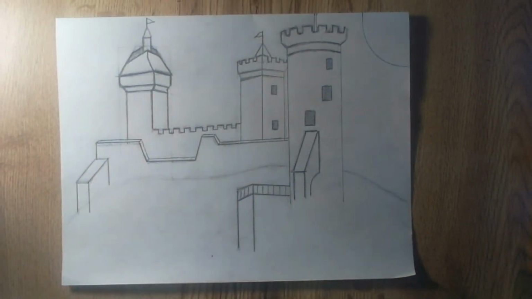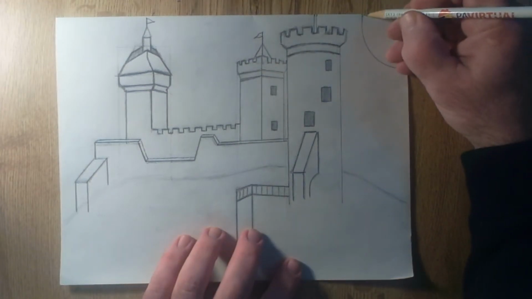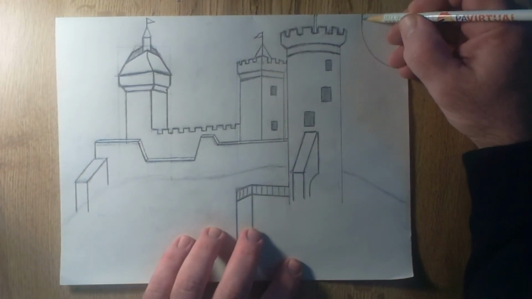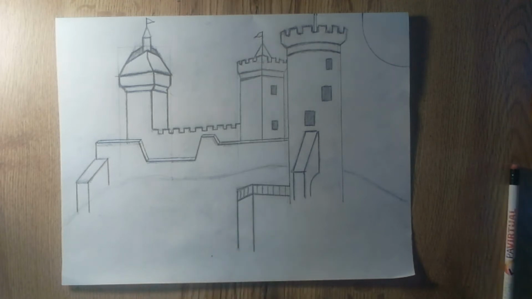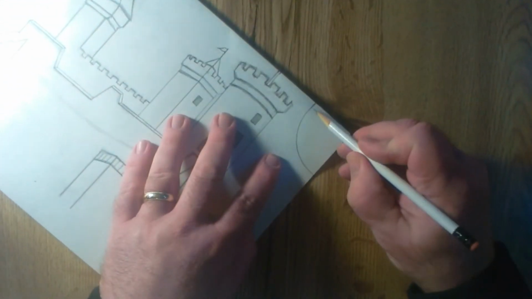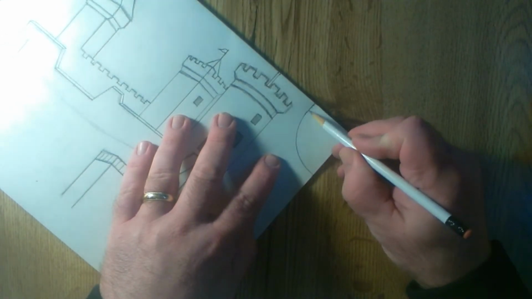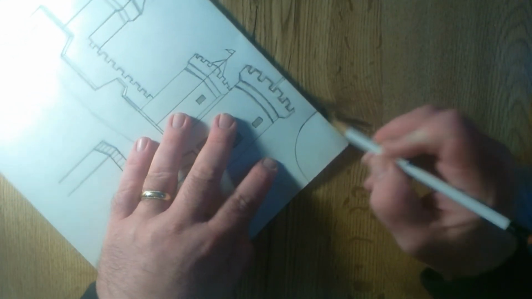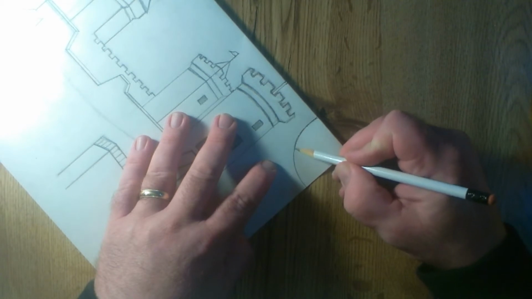All right? That's our light source. If you have any type of an object that you can trace, that's anything close to a circle, a cup, a lid, a can, whatever, I would say use that to put in some kind of a light source in your sky. Let me go over this a little more extensively.